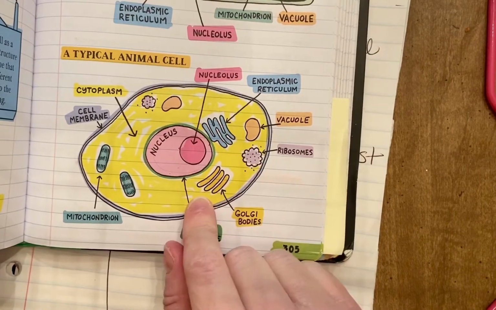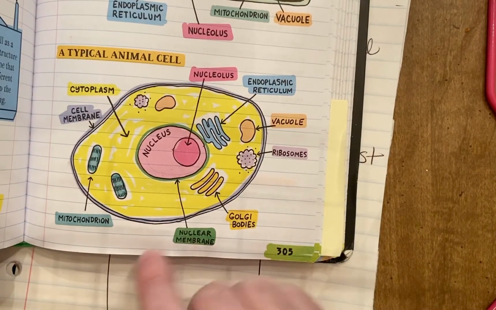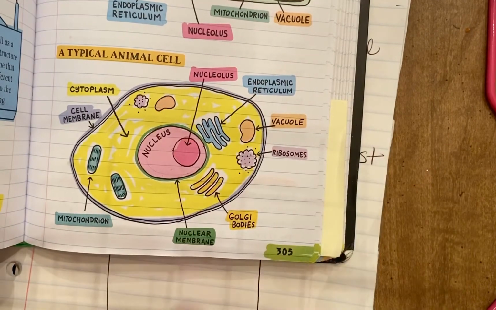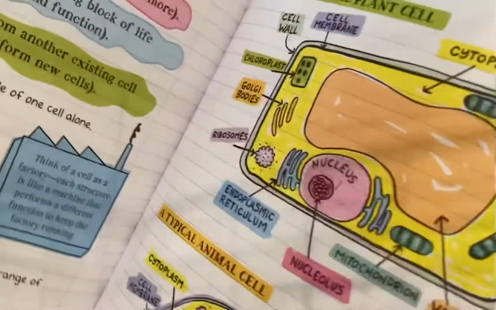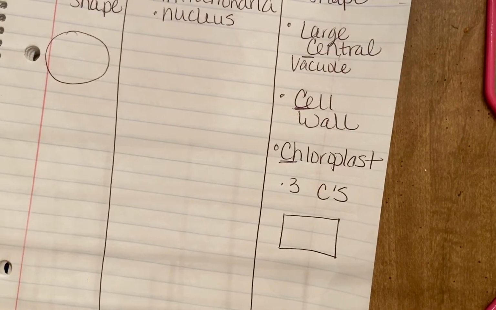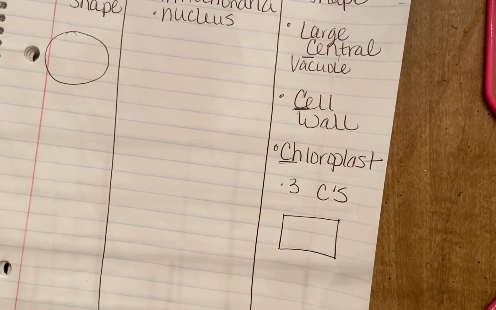And then we have the animal cell here. It's round. The thing that you notice is the vacuoles are very small, and they have multiple vacuoles and no cell wall. All right, so go ahead and finish up your notes, and then you will start practicing where the organelles belong and the differences between the cells.